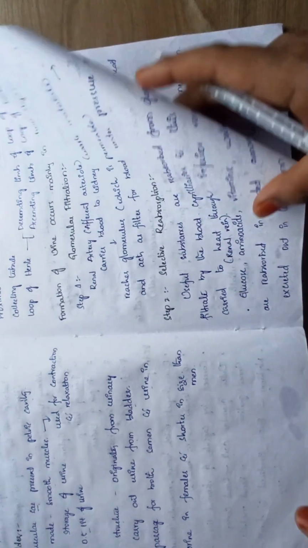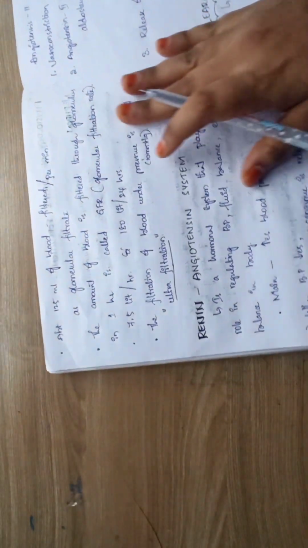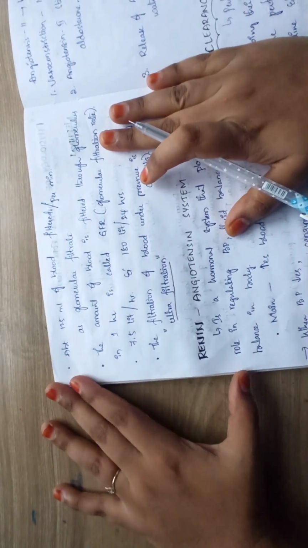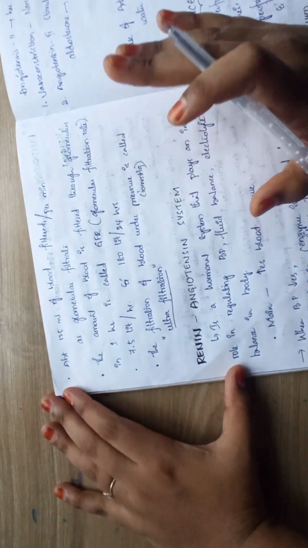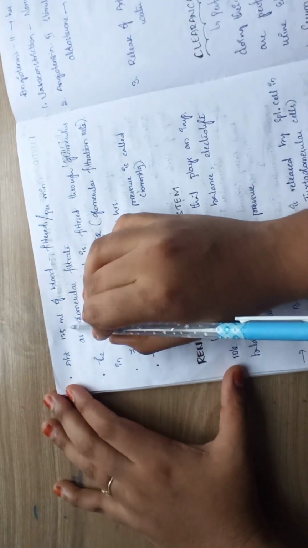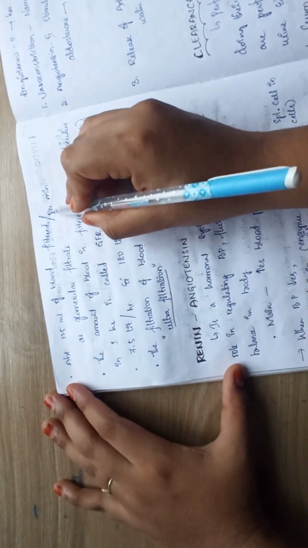Selective reabsorption. Now let's see some facts about kidney filtration. About 125 ml of blood is filtered per minute.